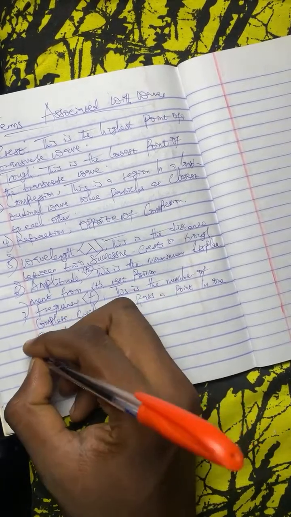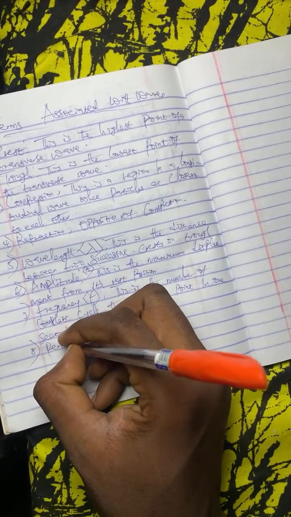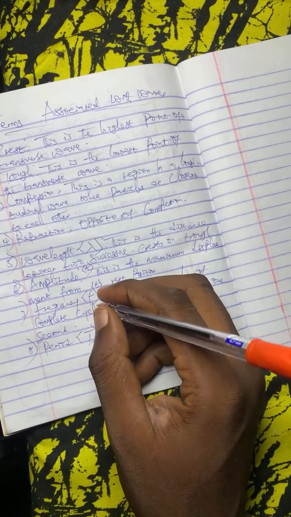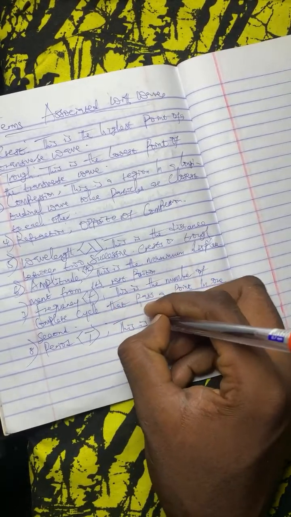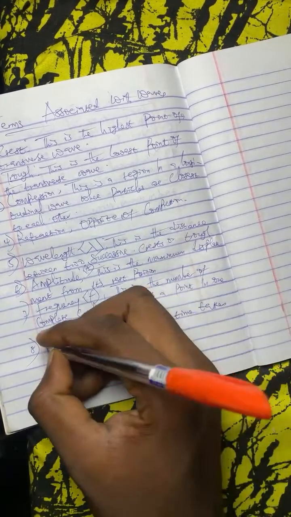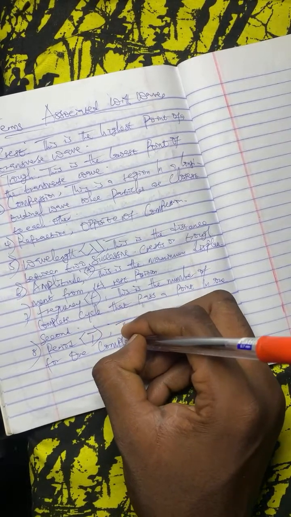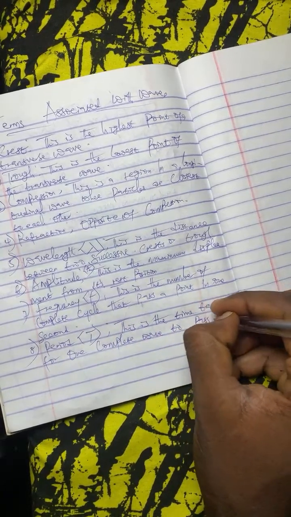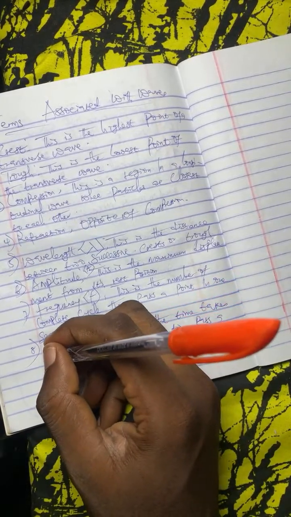In 1 second. We also have what we call period. Period is represented with capital T. It is the time taken for one complete wave to pass a point. Are we there now? To pass a point.